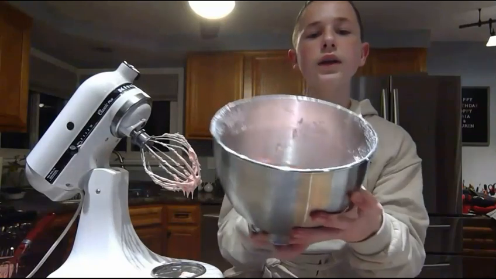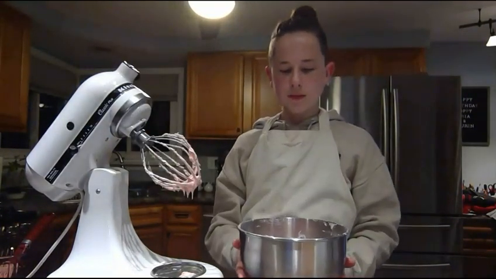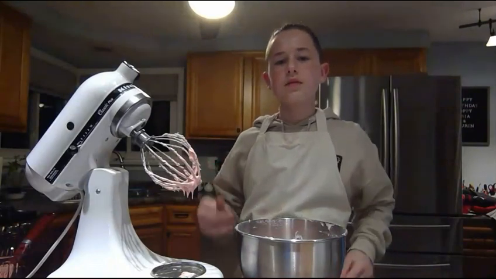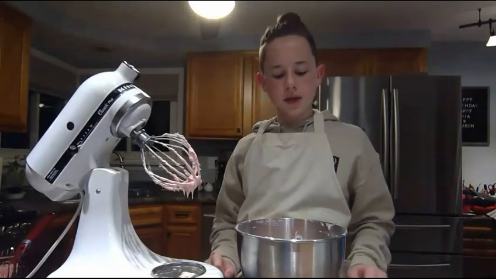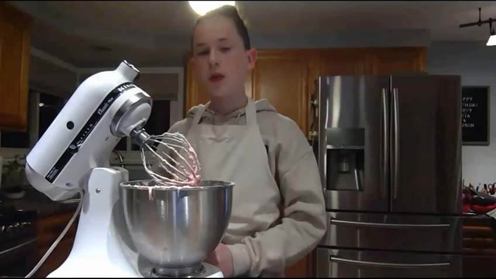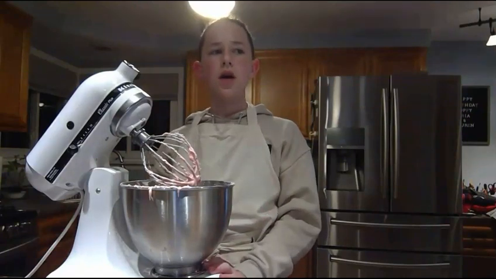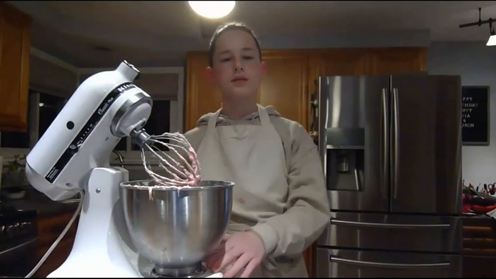When you're finished, the icing should look like kind of stiff peaks, but the right consistency. So then you should be done with a nice, soft and light icing.